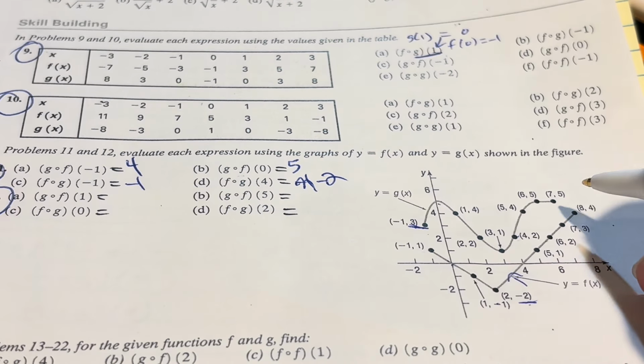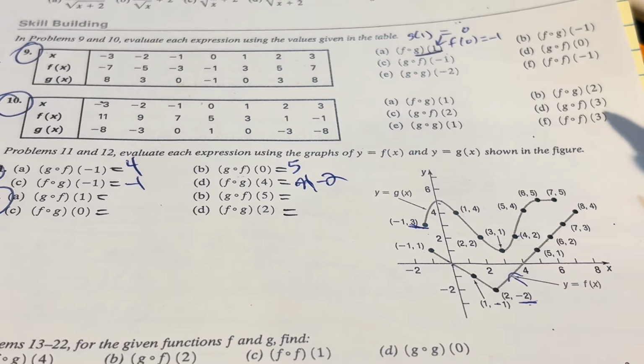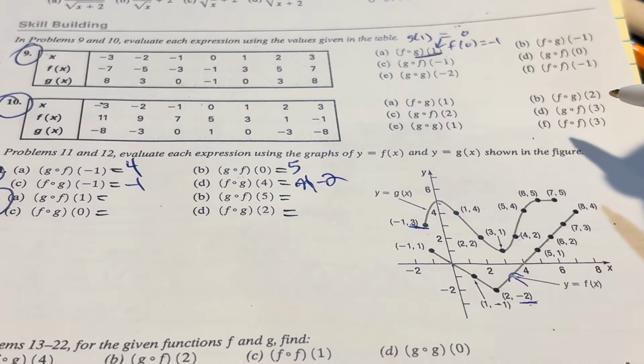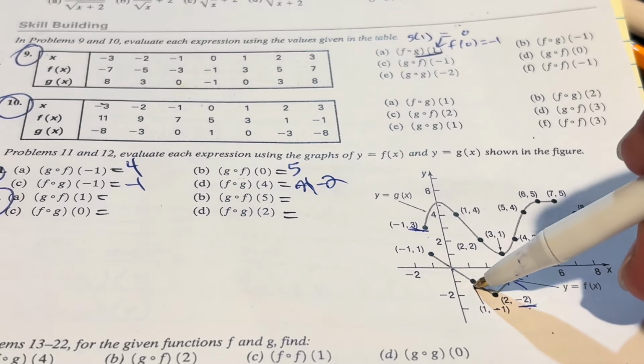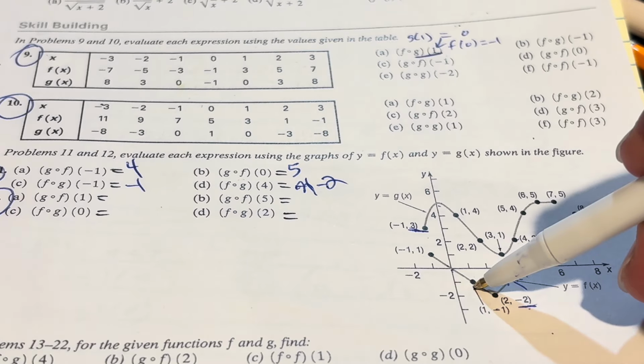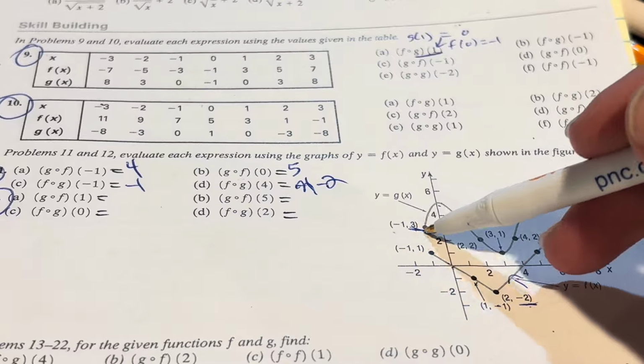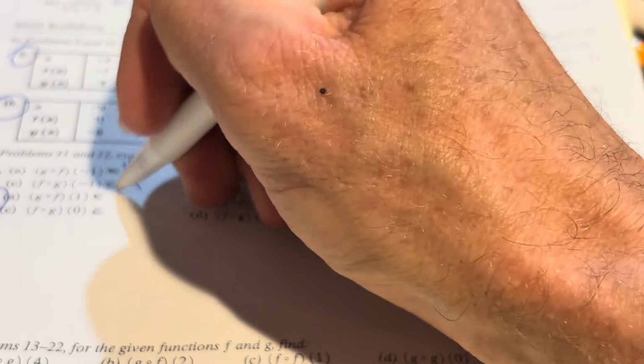All right. For the second one, what is G of F of 1? So we figure out what F of 1 is. F of 1 is -1. Then we figure out what G of -1 is. G of -1 is 3, the Y value.